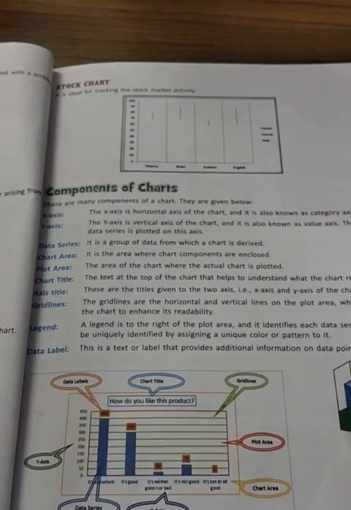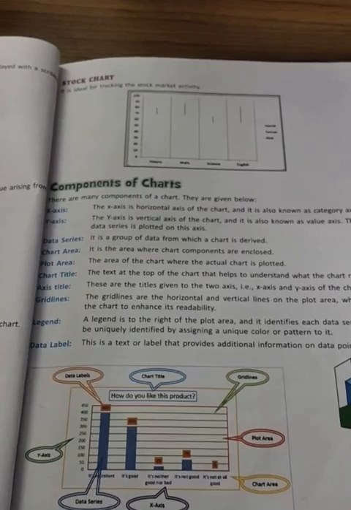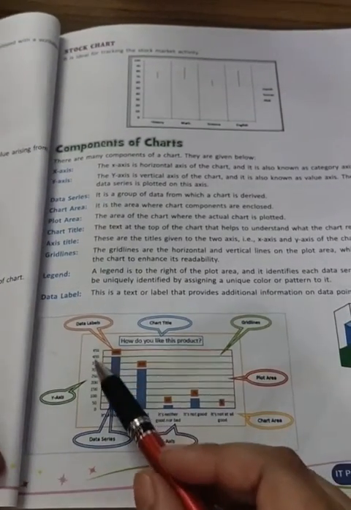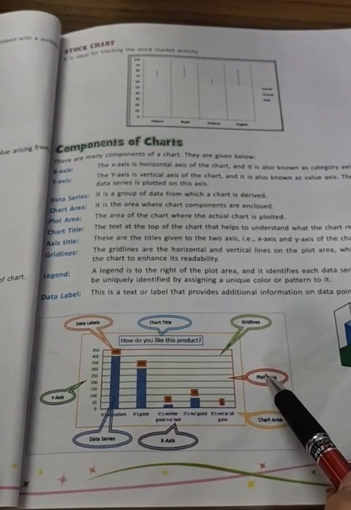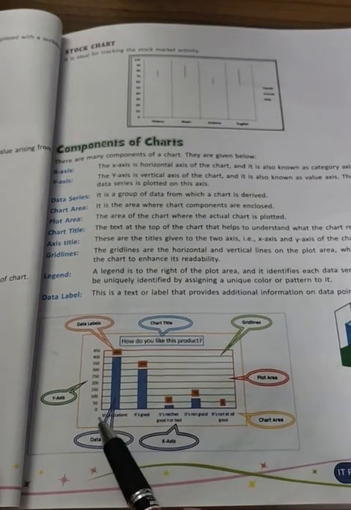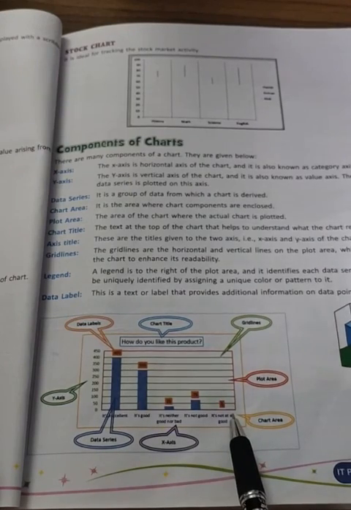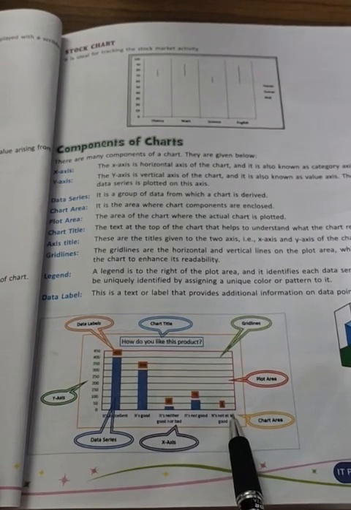Next concept of this video, we have the components of the chart. So here the chart layout is given. With the help of the chart layout, I'm going to explain to you the various components of the chart. First, we have the x-axis. X-axis is basically the horizontal axis of the chart. It is also known as the category axis.